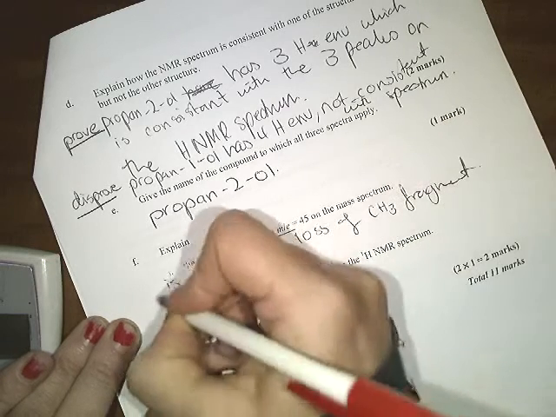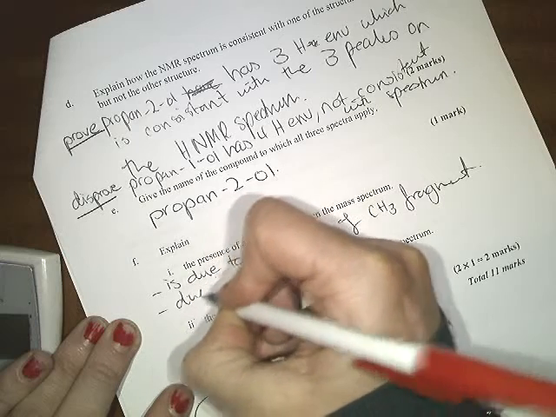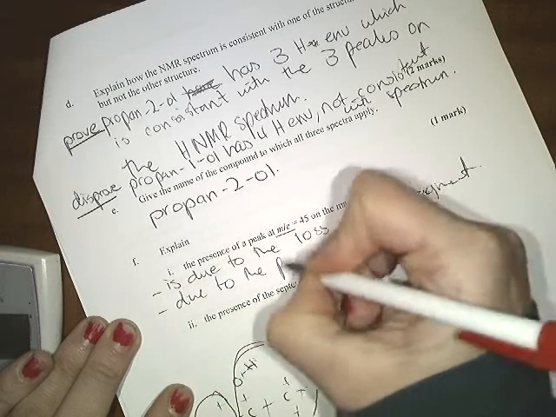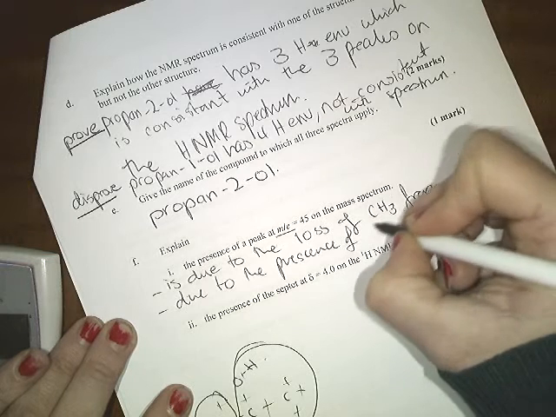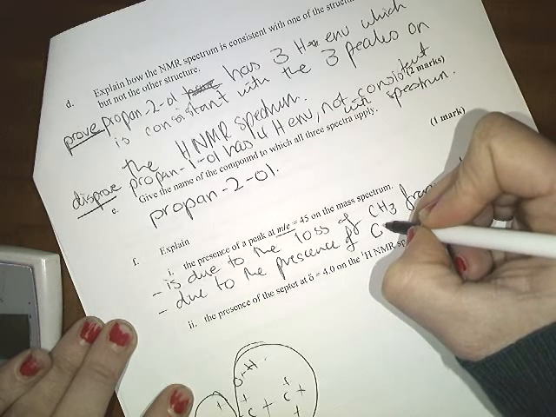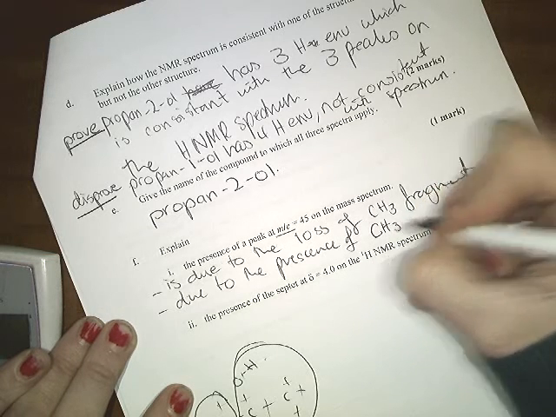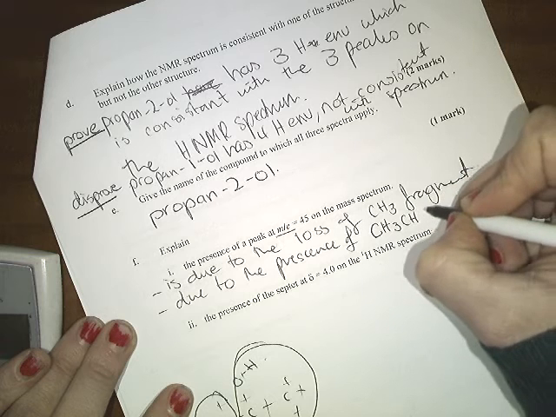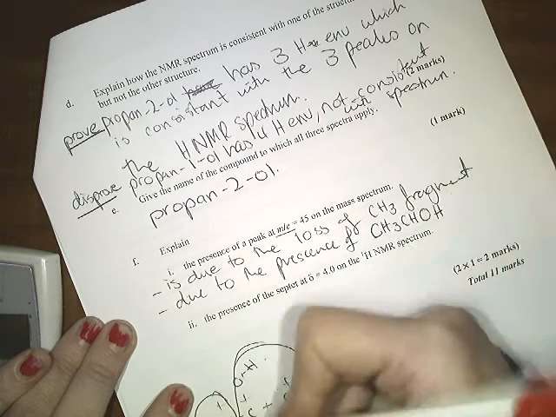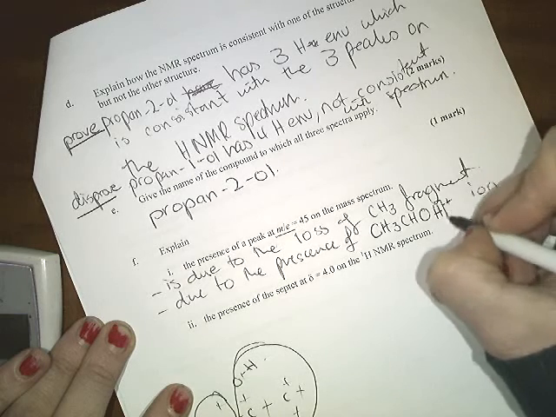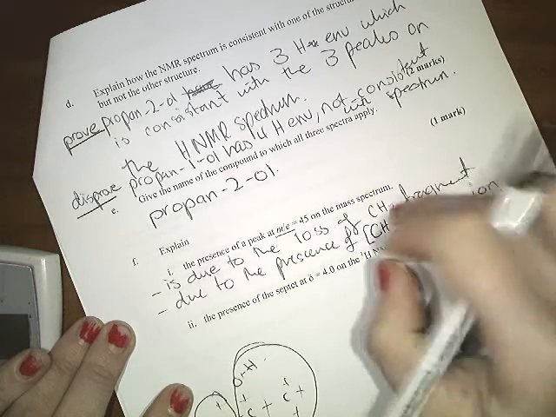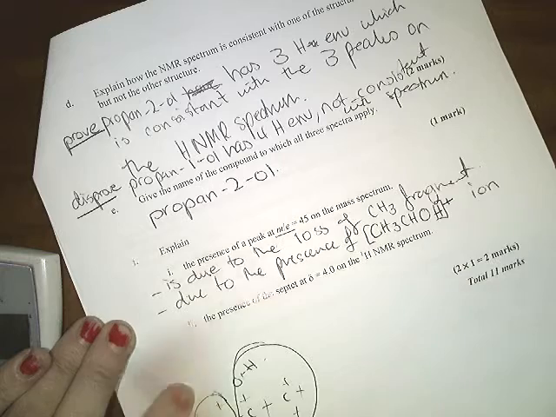Or you could say due to the presence of a CH3CHOH plus ion.